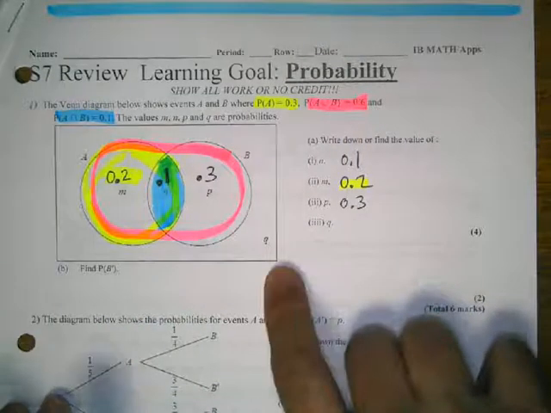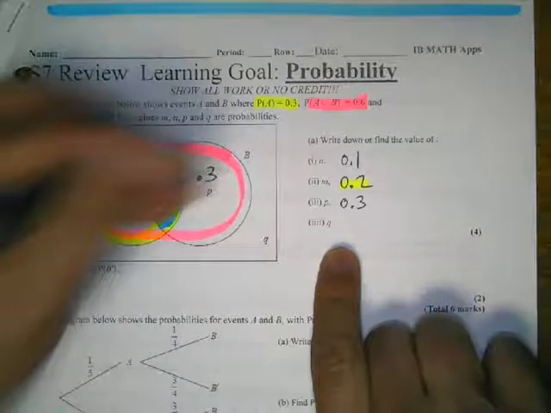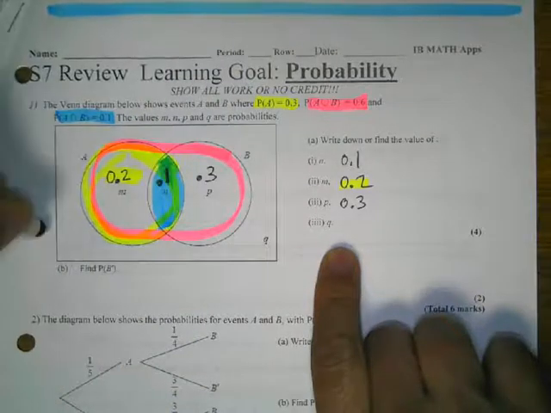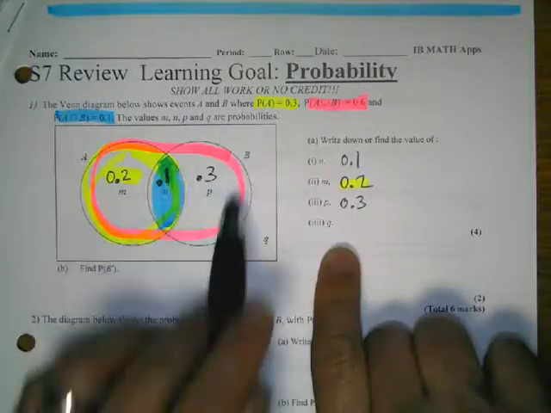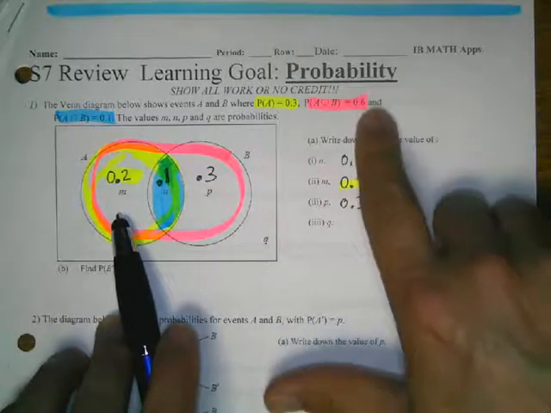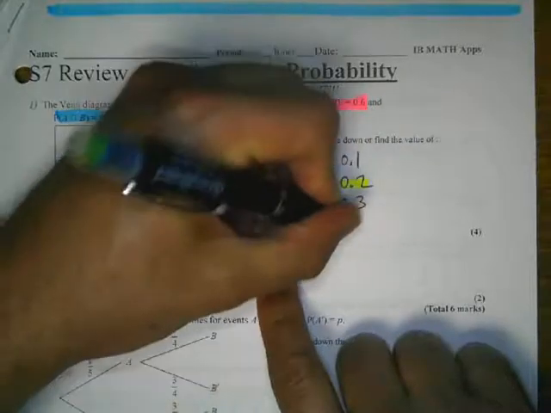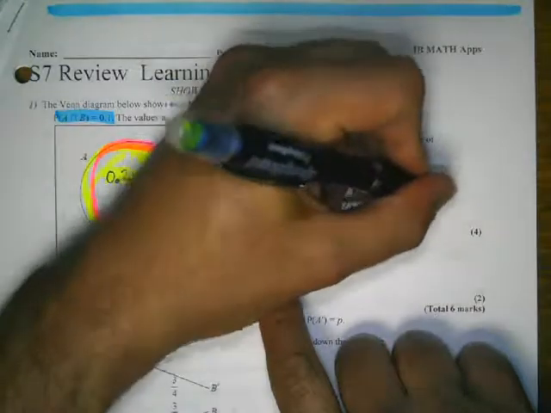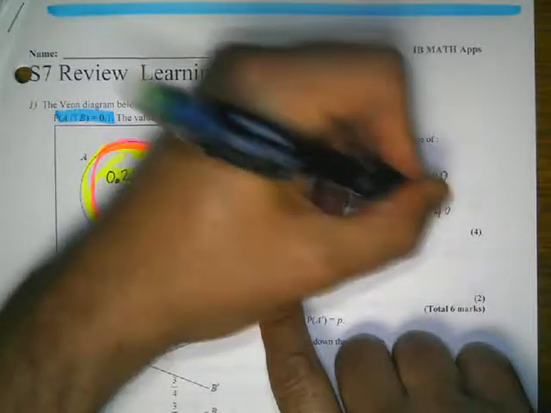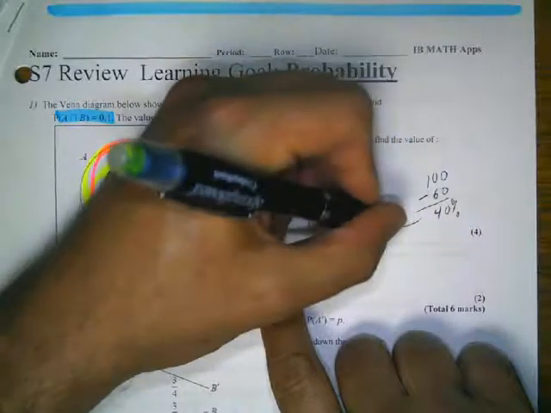Okay, now let's find Q. The whole box has to add up to 100%. So if this pinkish area is 0.6, Q has to be 0.4, because 100% minus 60% is going to give me 40%, or 0.4.